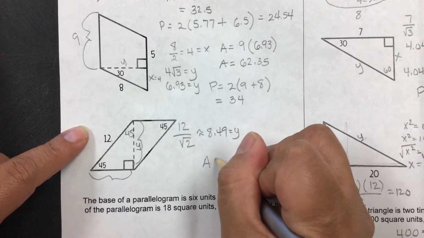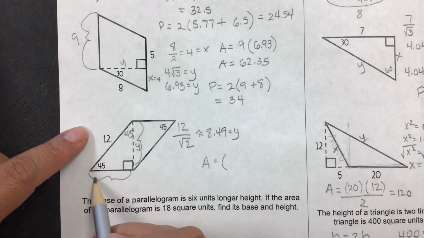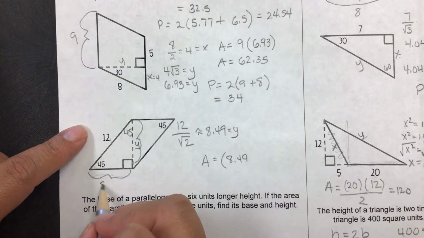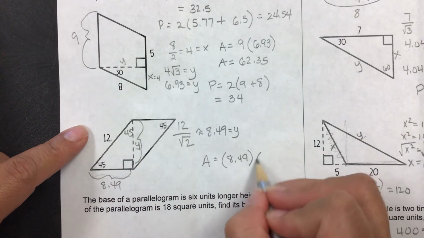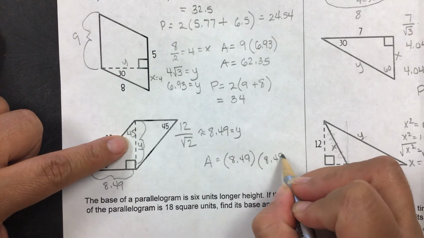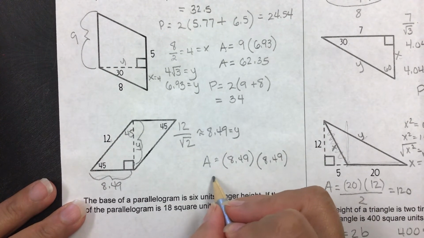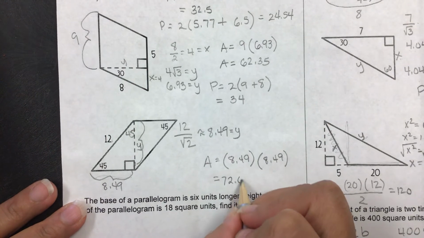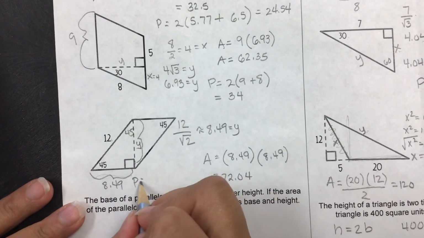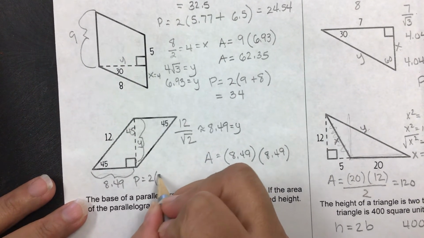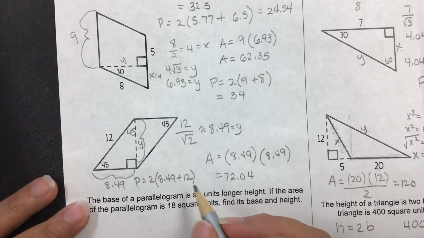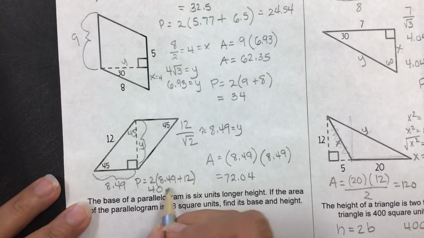The area then is equal to the base, which we're going to call this one the base of 8.49, times the height, which happens to be the same, 8.49. We don't need to divide by 2. That gives you 72.04. For the perimeter, we take 2 of the 8.49s and 12. And that's going to give you approximately 40.98.